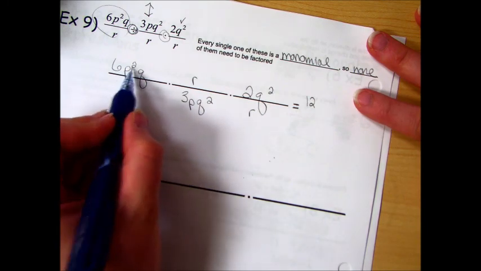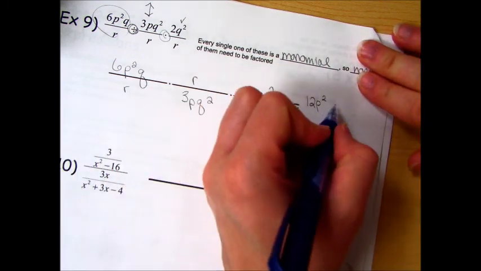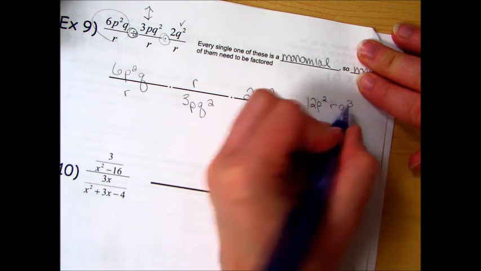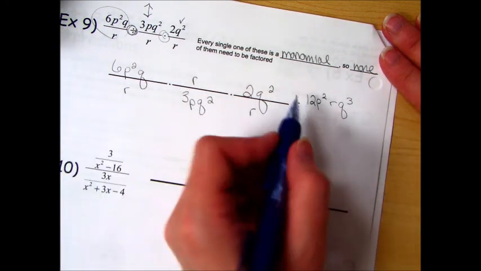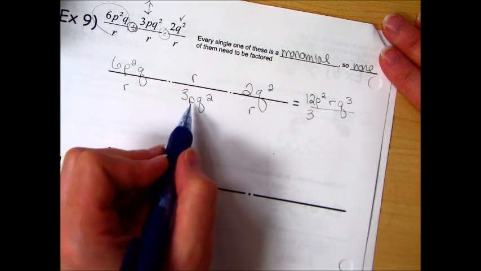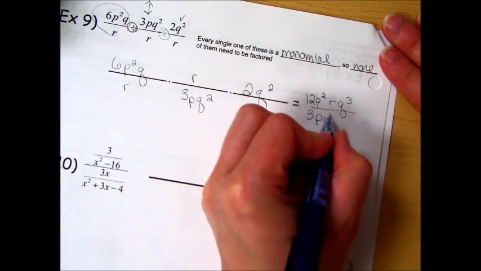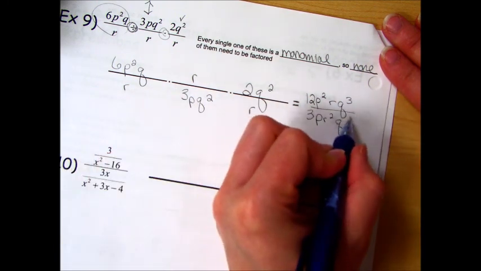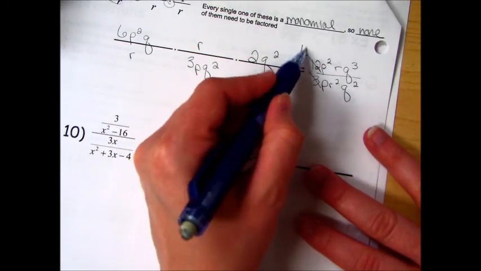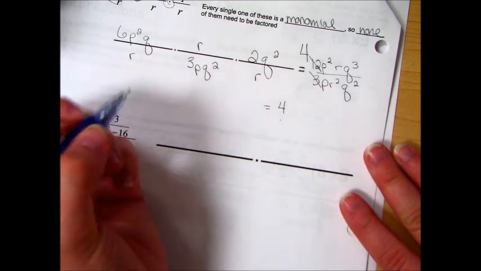Let's see, it's going to be P squared. There's a random R and a Q, actually Q to the 3rd because there was 1 here and 2 here. All over 3, let's see, a P and 2 R's, so R squared and Q squared. And now I'm going to reduce. 12 divided by 3 is 4. So my final answer will have a 4 in it.